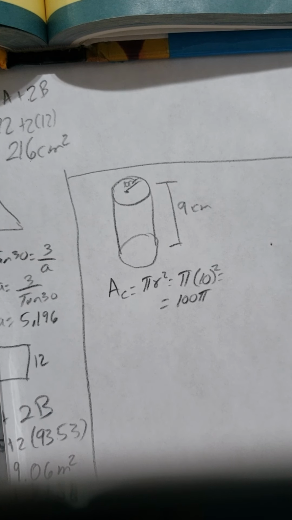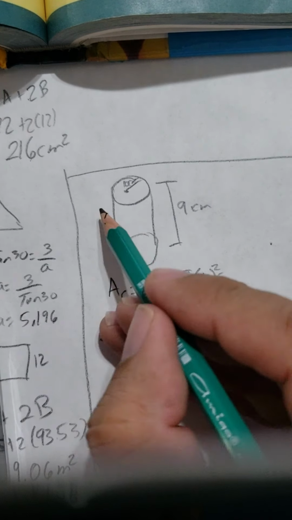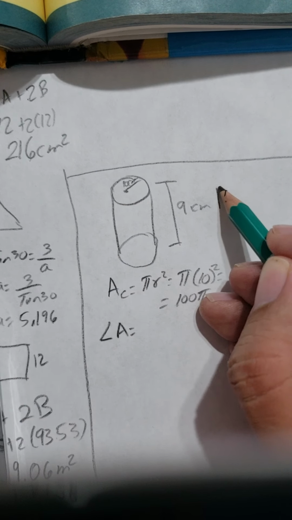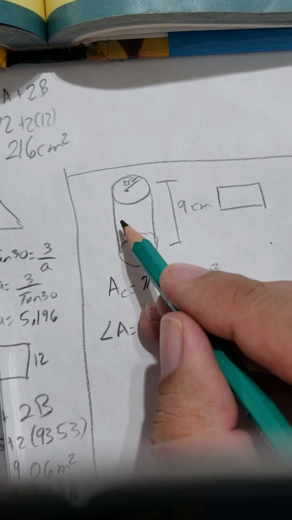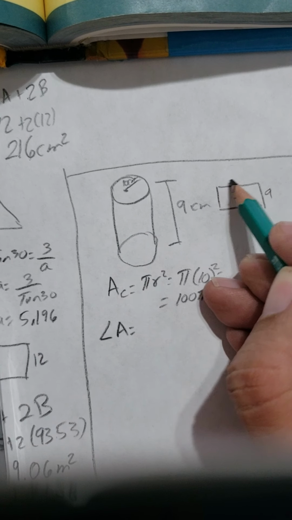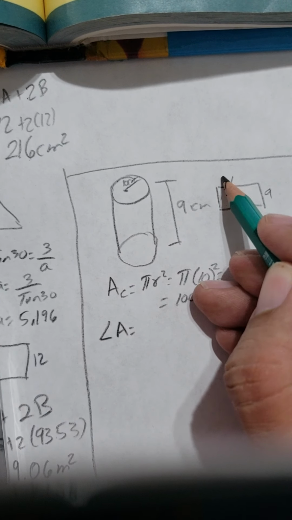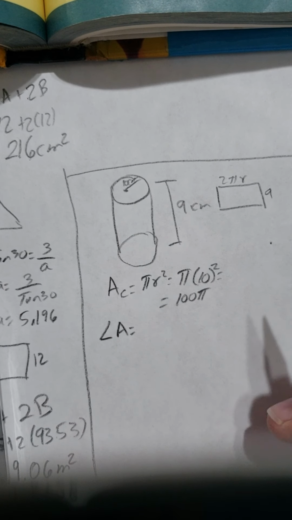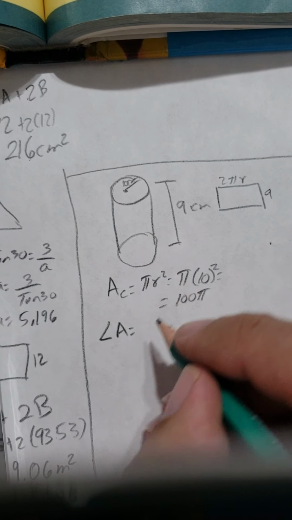Now, I need the lateral area here. And remember, the lateral area is all around. Now, if I make a rectangle like this, I extend the cylinder, this will be 9, and this will be the circumference, and that circumference, if we have the radius, is 2 times pi times the radius. Now that will be our lateral area.